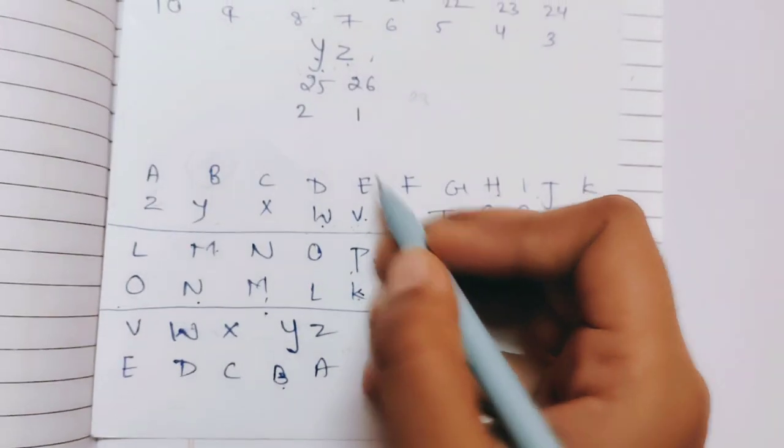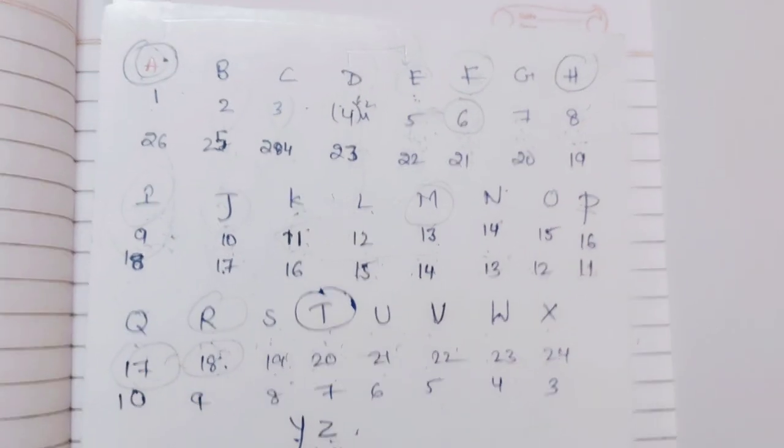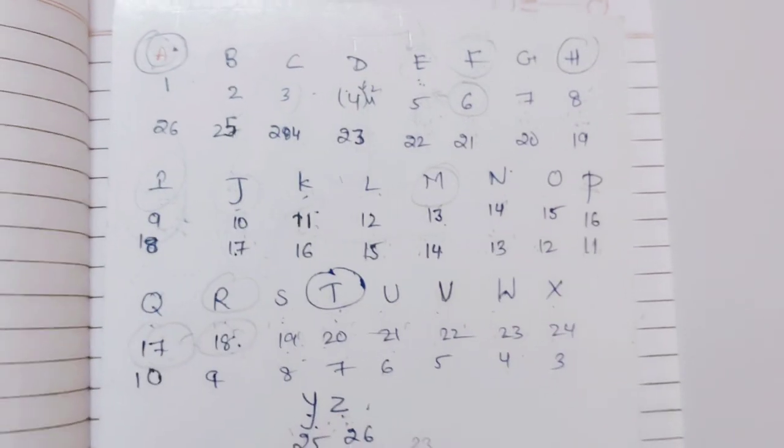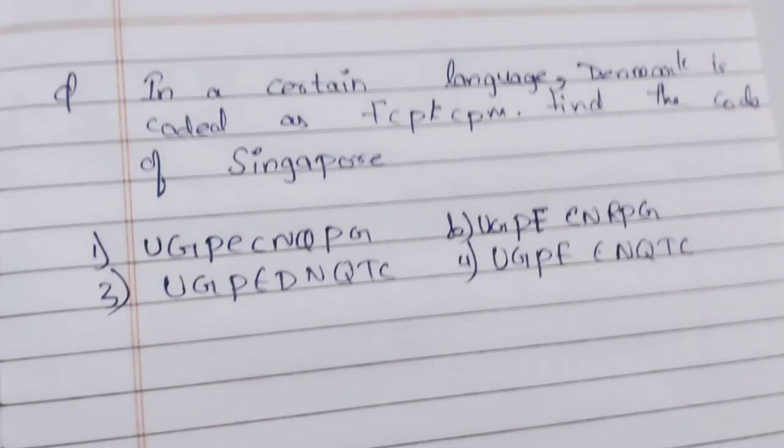See, here I wrote the inverse of the ABCD, and here we wrote the numbers of the ABCD: 1, 2, 3, 4, 5, 6, 7, 8. Now I will show you how we can solve the questions using this. So let's get started. See, now this is our first question.